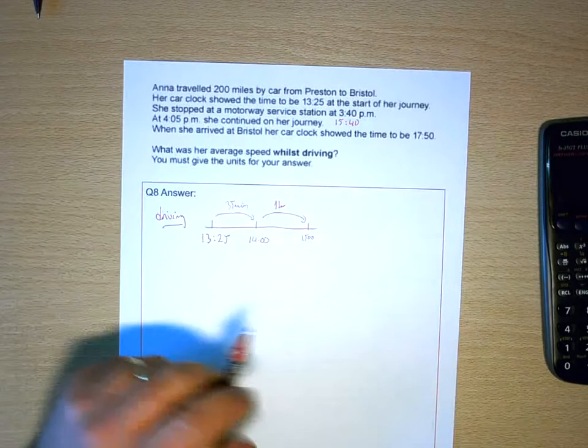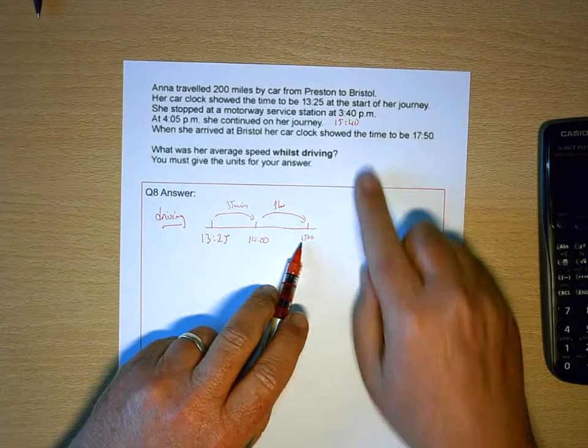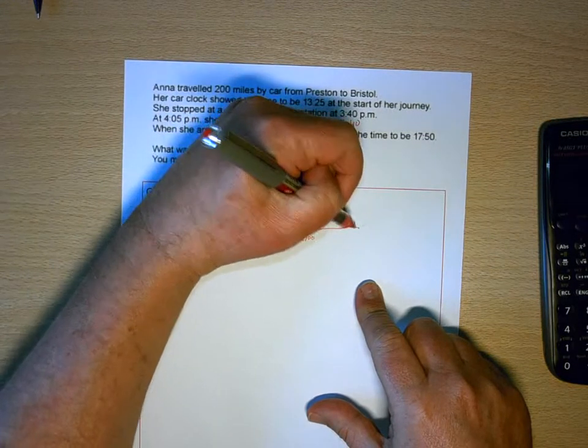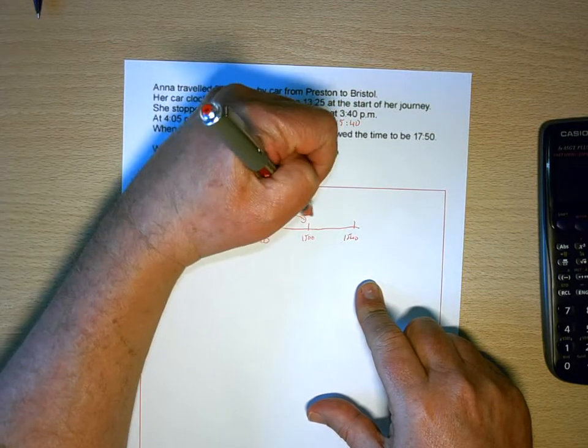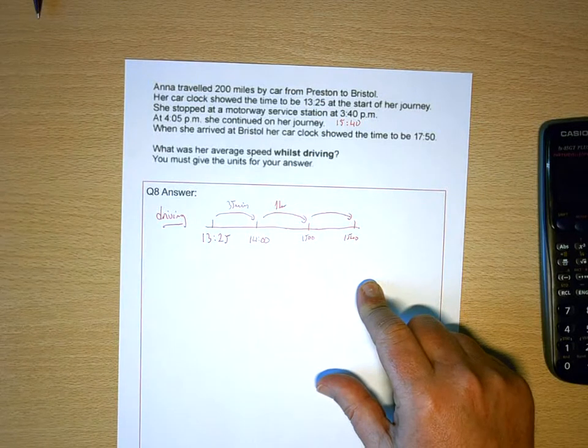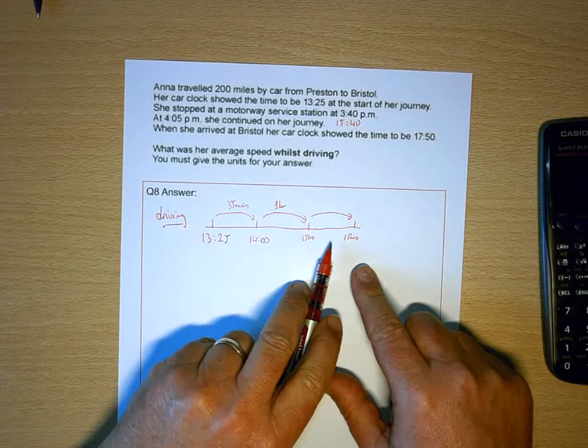And from 15 to 15:40 is another 40 minutes.